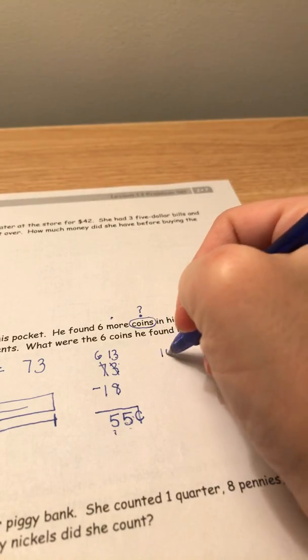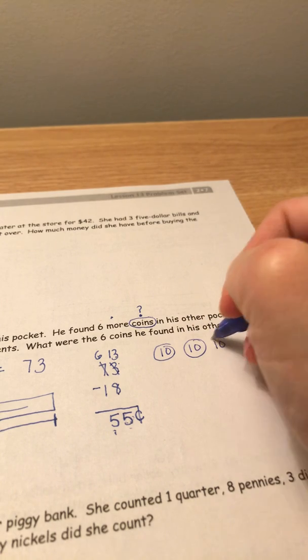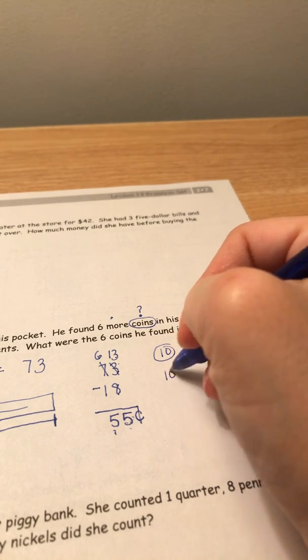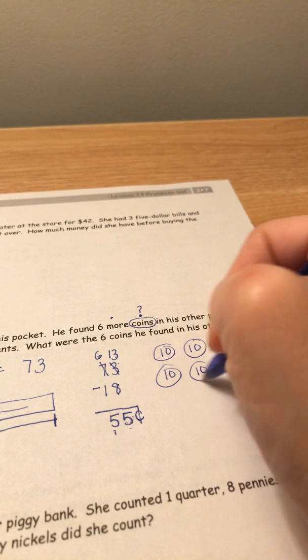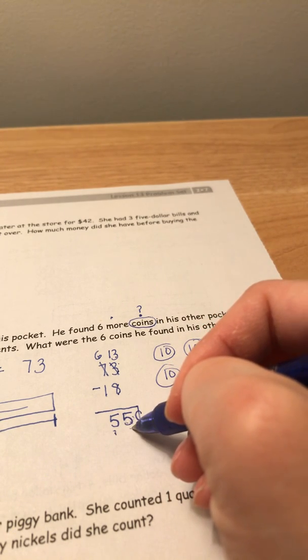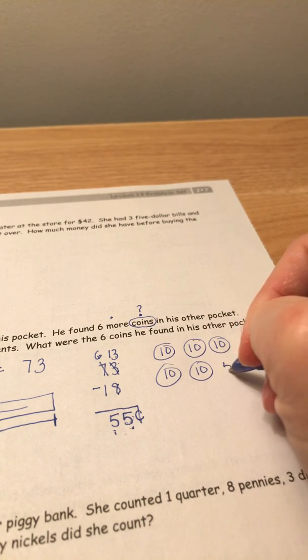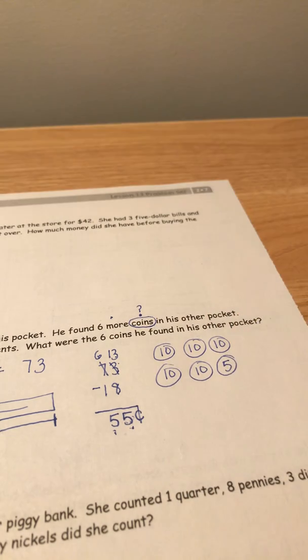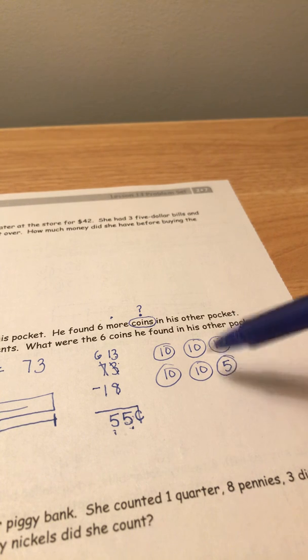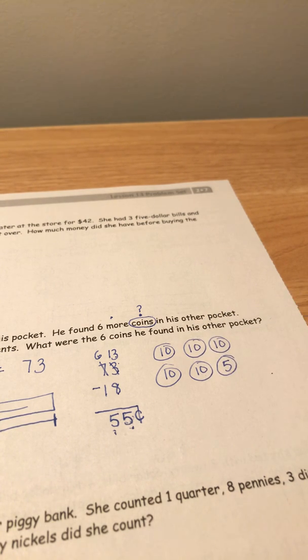So if we drew 5 dimes, we'll have 5 coins and 50 cents. How much will we still have left? 5 cents, right? So now, what would be our 6th coin? What equals 5 cents? That's right, 1 nickel. So the 6 coins he found were 5 dimes and 1 nickel.